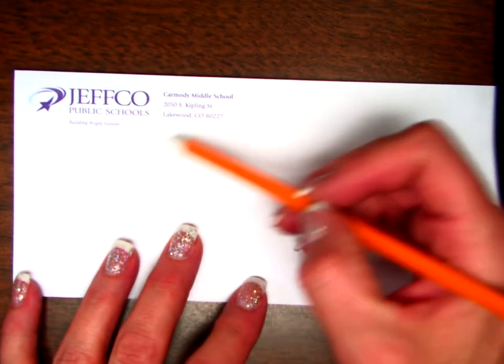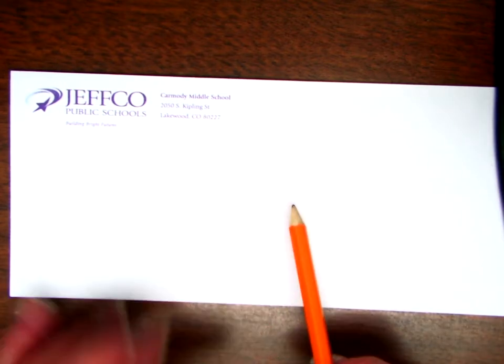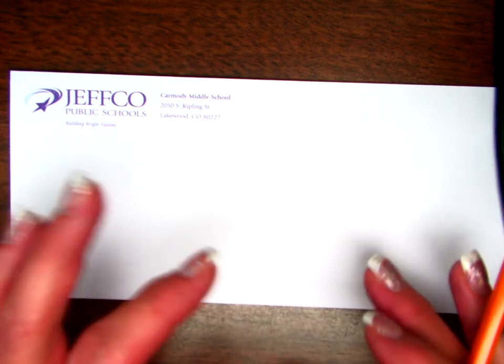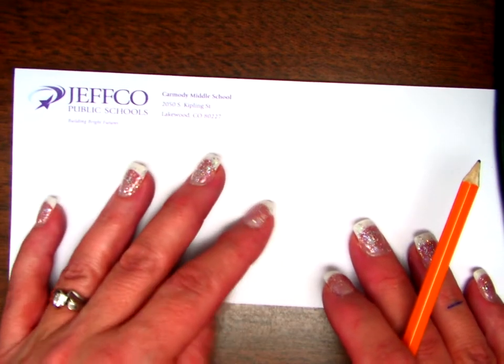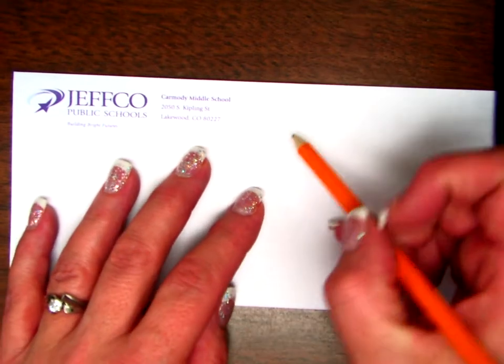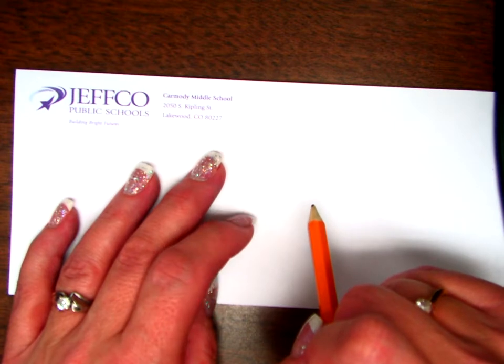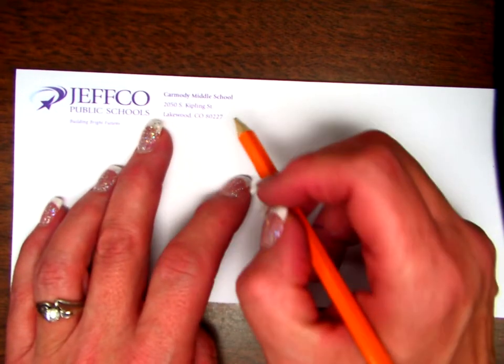What this return address is primarily for is if, for whatever reason, the address that we are mailing this letter to doesn't work, we write it incorrectly, or they've moved and we didn't know that they've moved, the United States Postal Service needs to be able to send this letter back to you so you're aware it never was received and you can try and find out the new address and remail it. So this return address is super important.